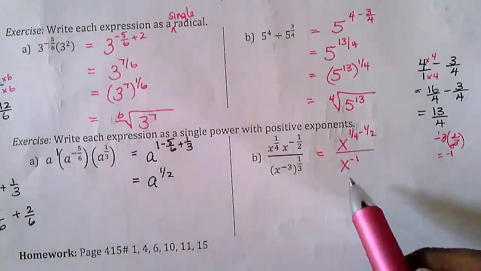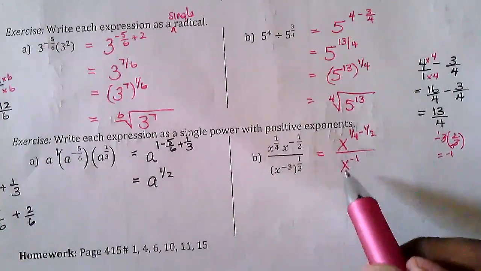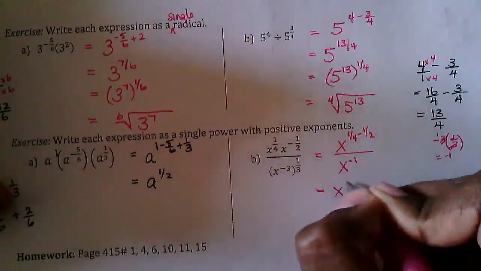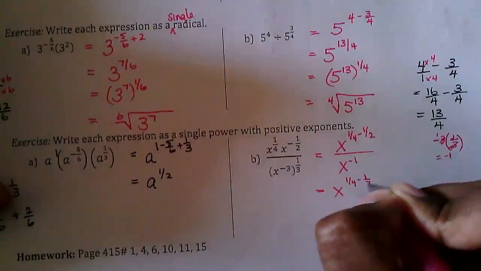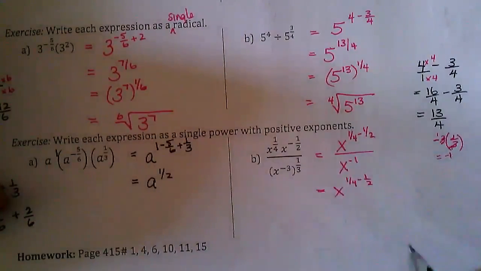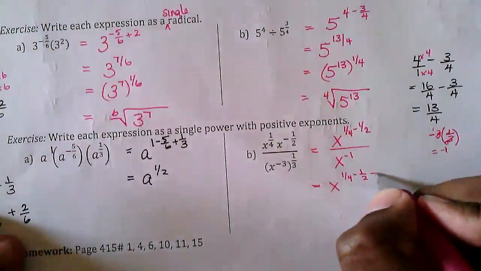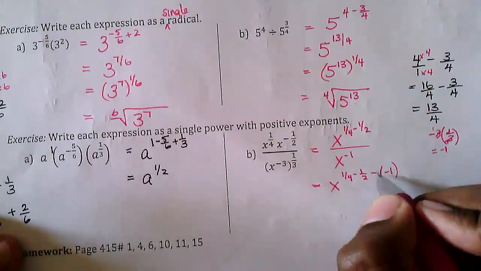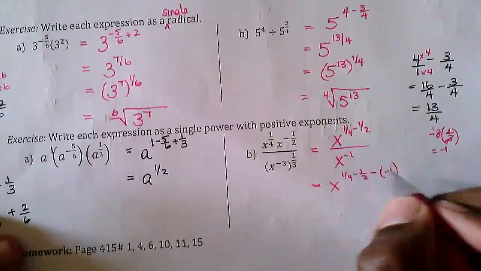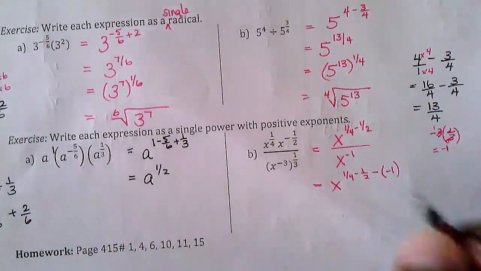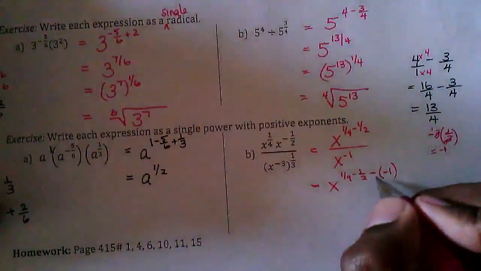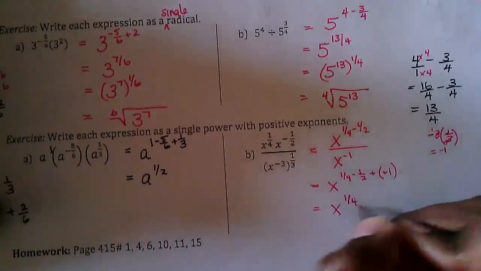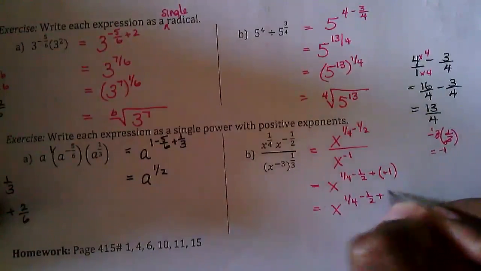Now I have two powers being divided. So when powers are being divided with the same base, I subtract the exponents. So I have x to the power of 1/4 minus 1/2. So that's the first power minus the exponent down here. So minus minus 1. Again, don't forget that this minus represents the division. This exponent just happens to come with another minus. So I can add these, and I'm left with x to the power of 1/4 minus half plus 1.